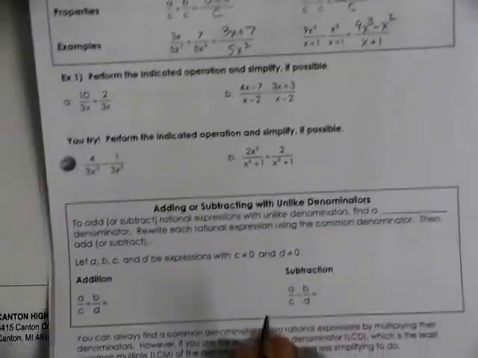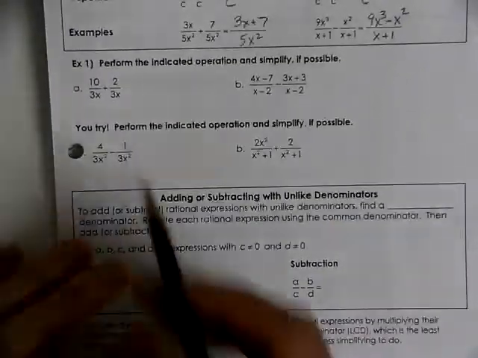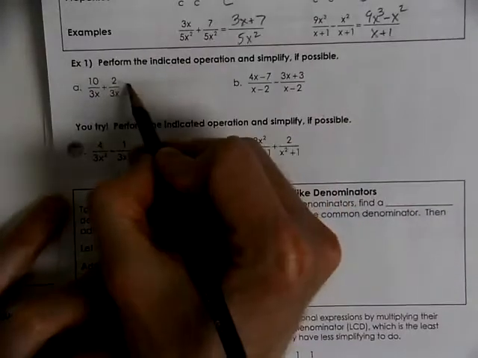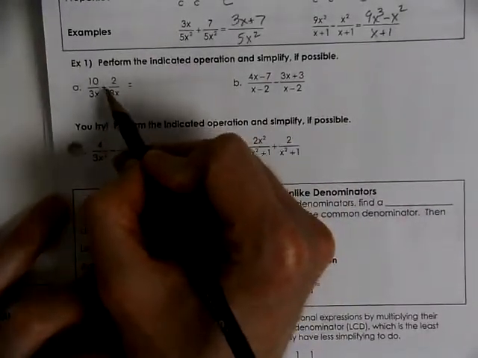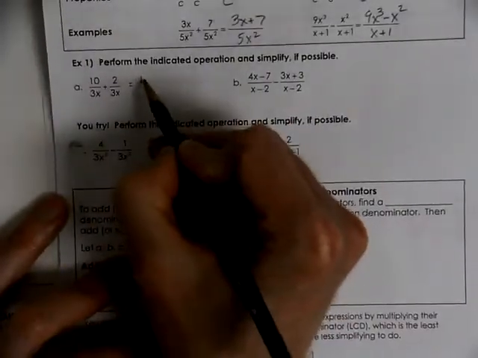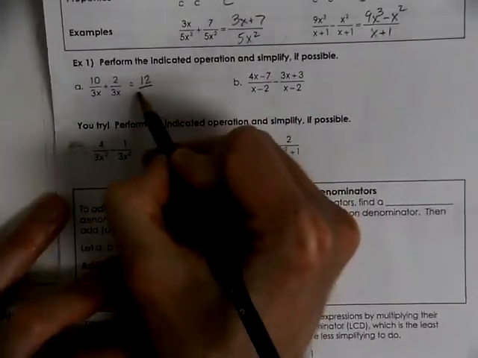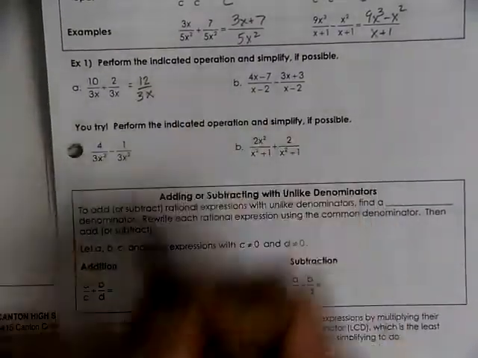So let's practice that. Common denominators. So we say 10 plus 2. Now those are like terms, 10 plus 2. So we can call that 12 over our common denominator.